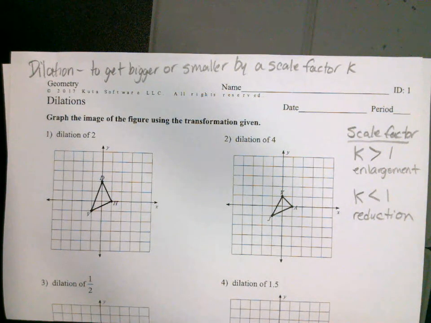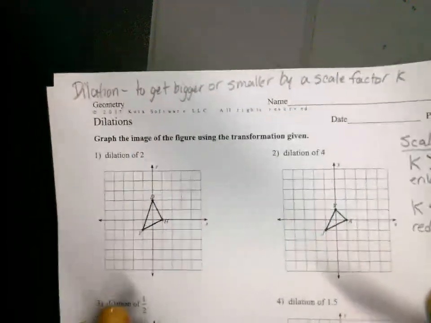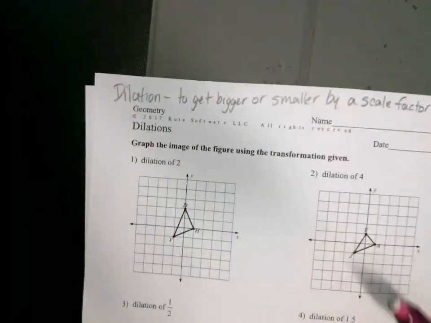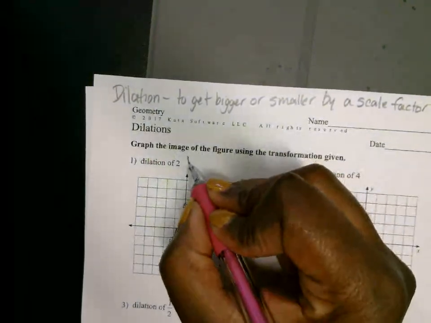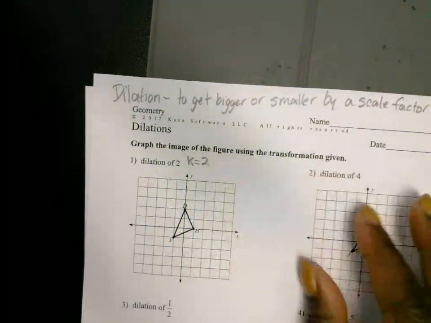Remember, the letter for scale factor is K. Pause for the calls. All right, now let's look at 1 and 2. The scale factor for number 1 is equal to 2.